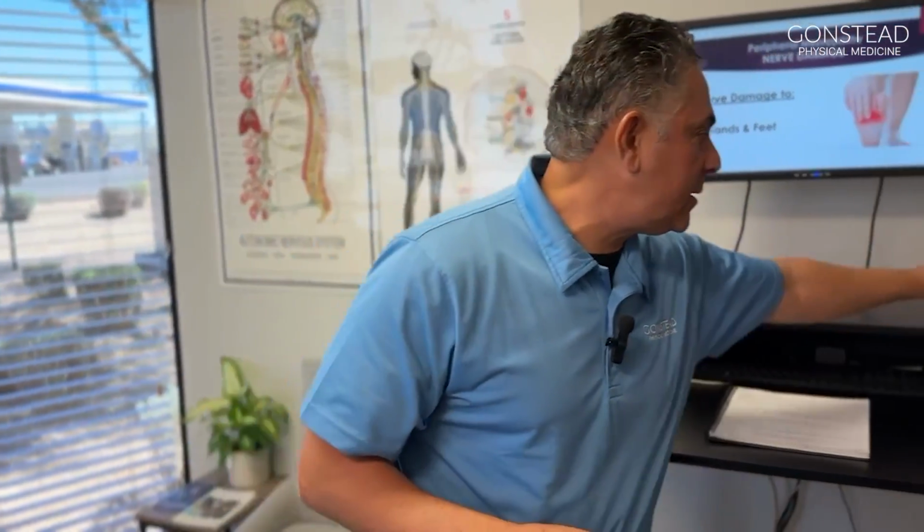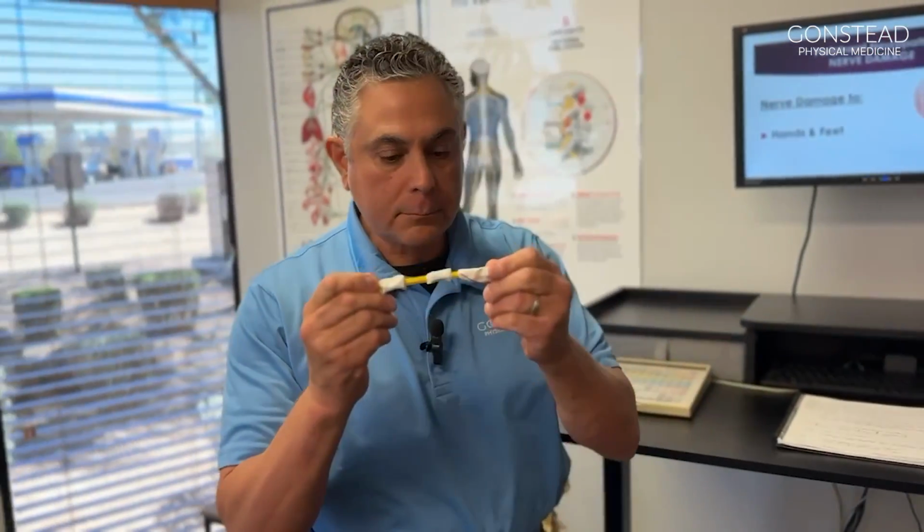Now, as neuropathy continues and the nerve starts to deteriorate more and more, what will occur, especially in elderly people, is that they can't feel the floor. They lose their ability to feel the floor and sensations. And what happens is we see lots of falls because they can't feel the ground, they will trip. We see lots of hip fractures and broken arms and things like that because they can't feel the floor.